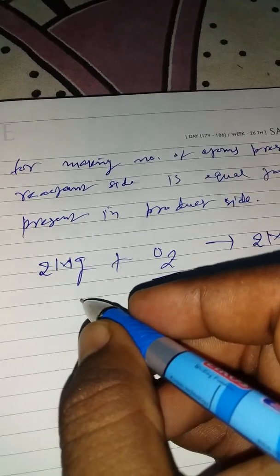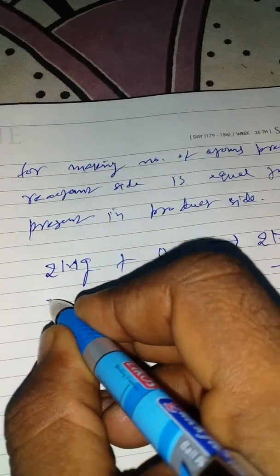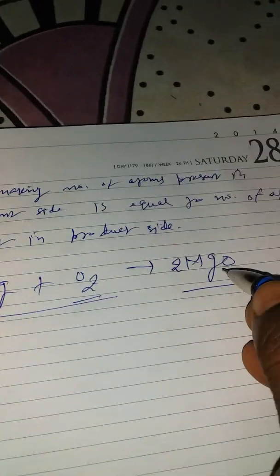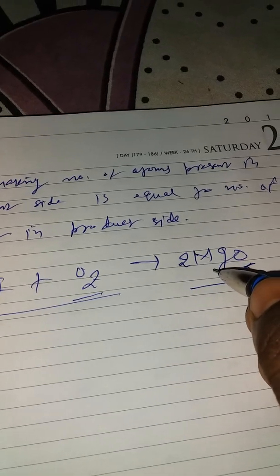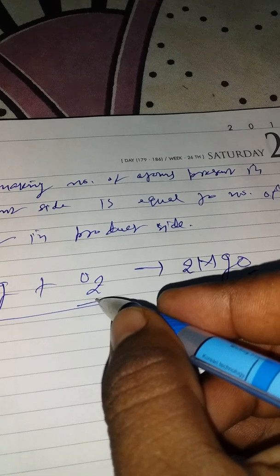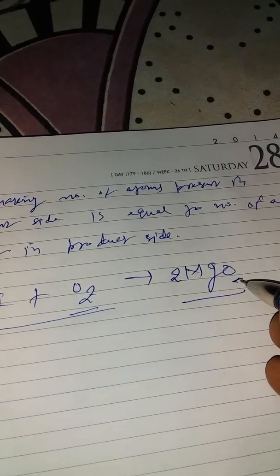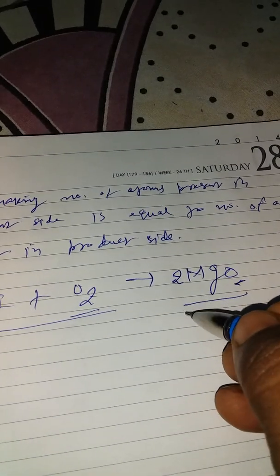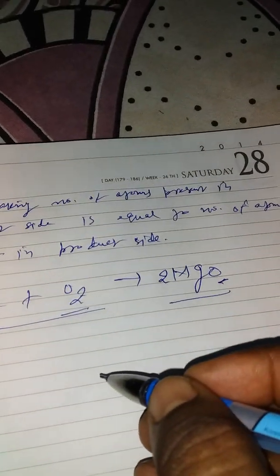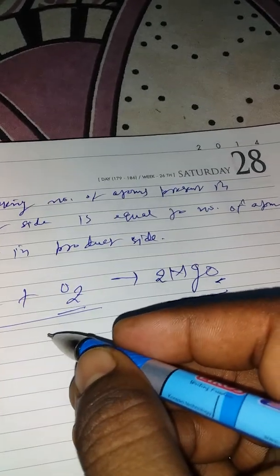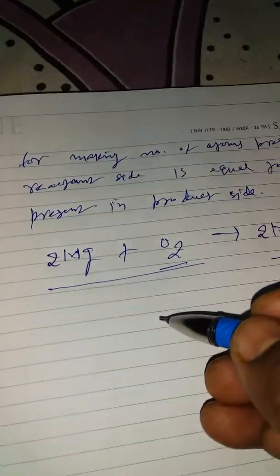Here we see that in the reactant side the number of magnesium atoms is 2, while in the product side the number of magnesium atoms is also 2. The number of oxygen atoms in the reactant side is 2, while the number of oxygen atoms in the product side is also 2. That's why by using a counting number we balance this chemical equation.